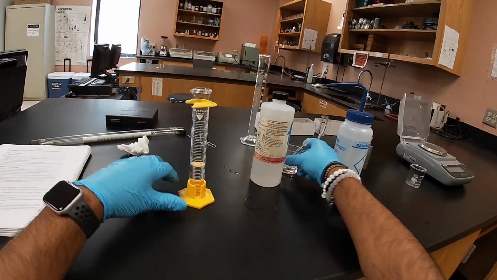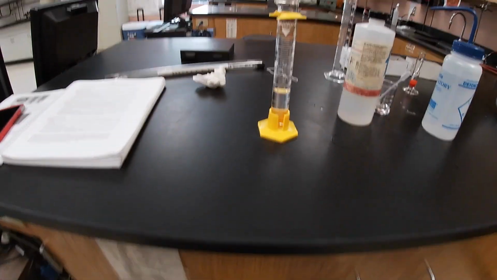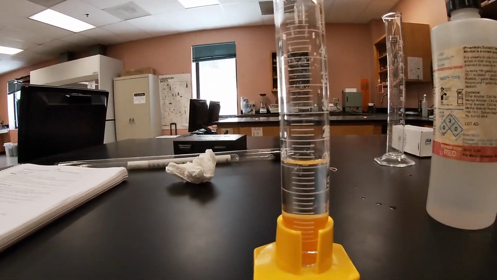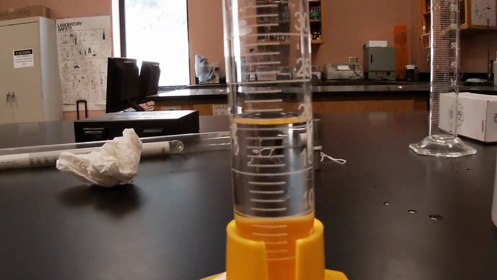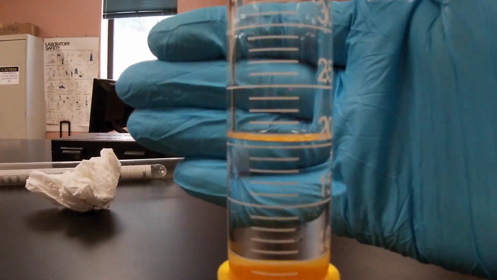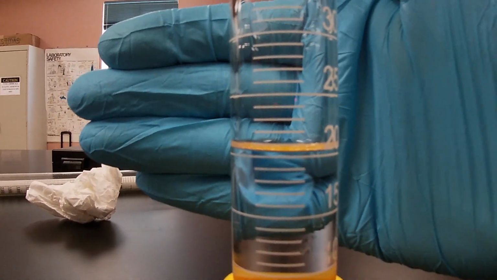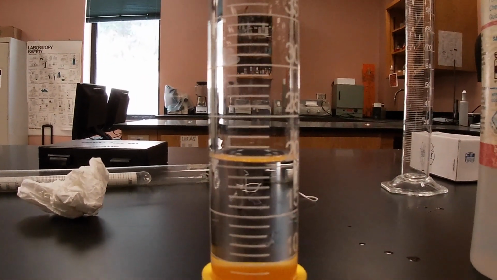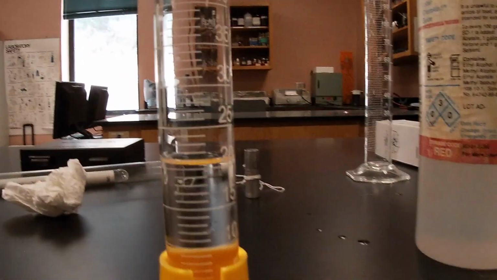Should be good about there. So now let me go ahead and get you closer to the idea. Zoom it in, get you at eye level. 20 milliliters.